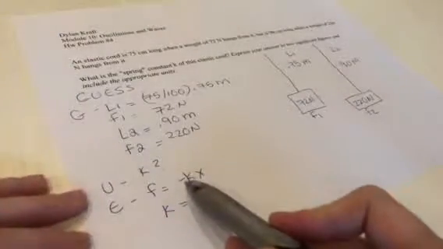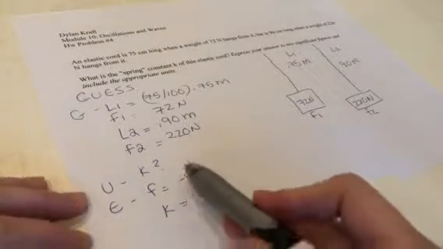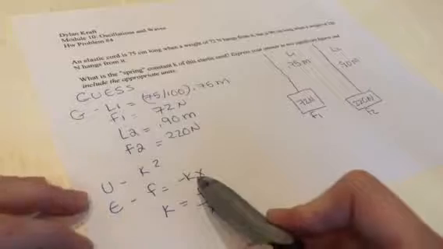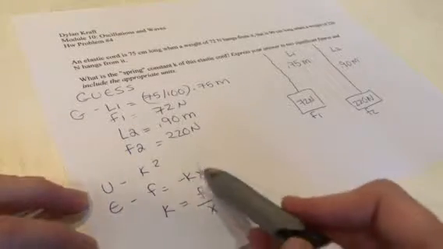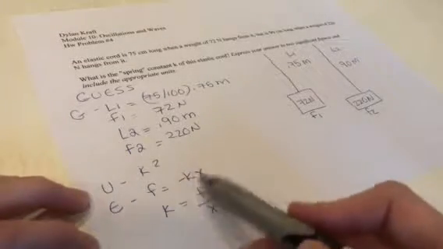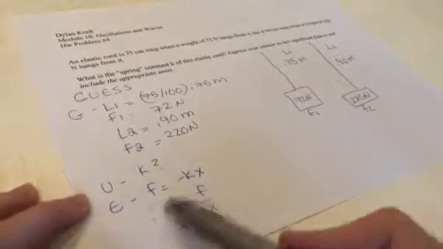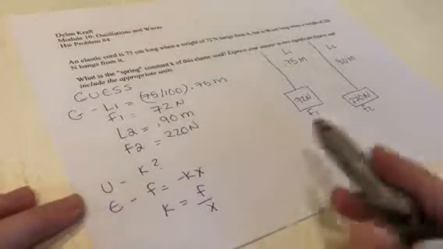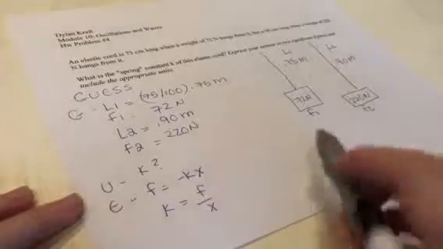I'm going to omit that negative sign here because that negative sign is actually for the X and it's showing direction. It's a vector quantity, so that negative sign is indicating direction. So here, because I'm solving for K, I'm going to leave that out. K equals F over X.